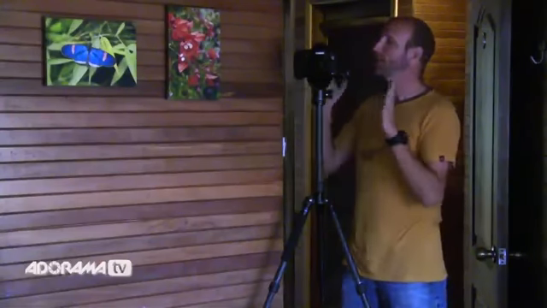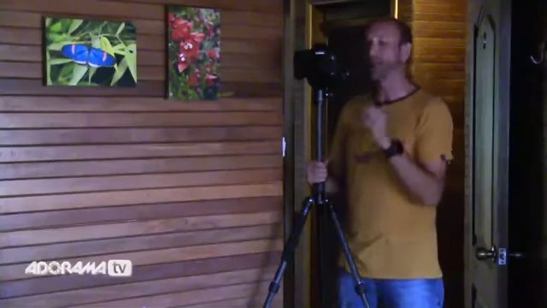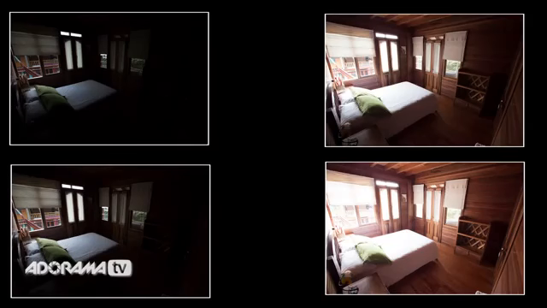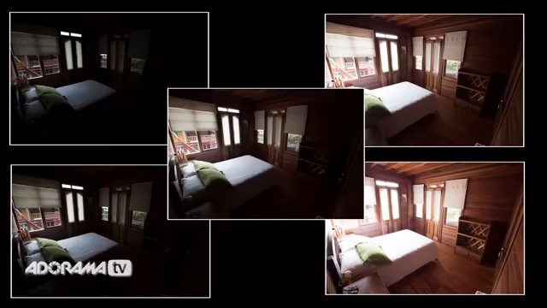And so what I've done is, to make sure I can overcome those dynamic range issues, I'm bracketing my shots. And so I'm going to shoot 5 shots, 2 that are underexposed, 2 that are overexposed, and 1 that's exposed correctly. And we'll put those all together later and create an HDR image.